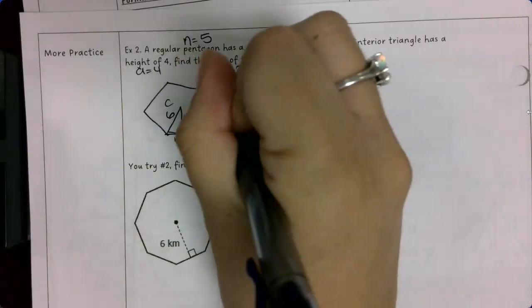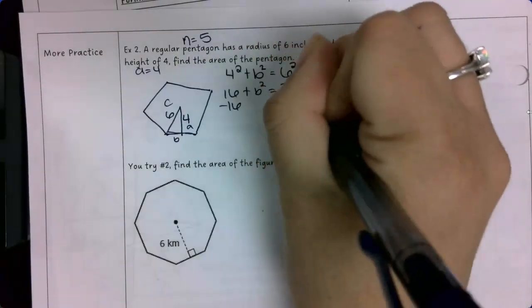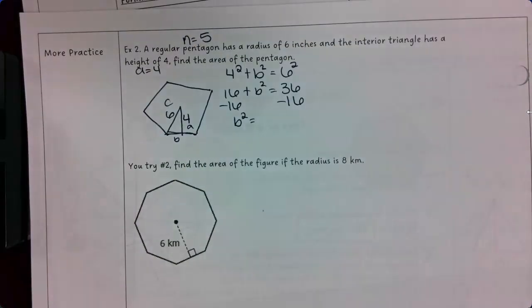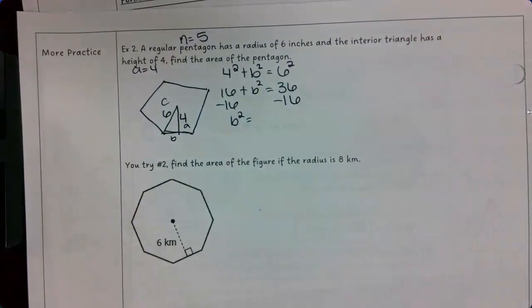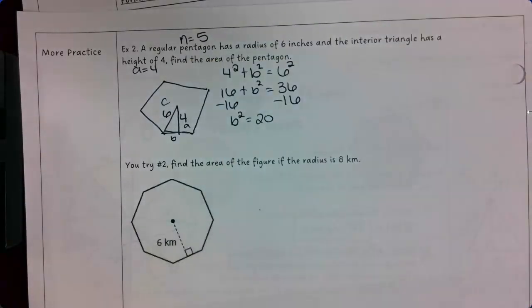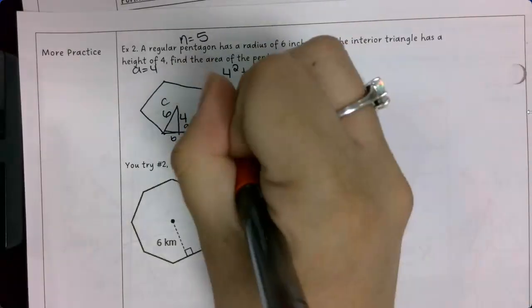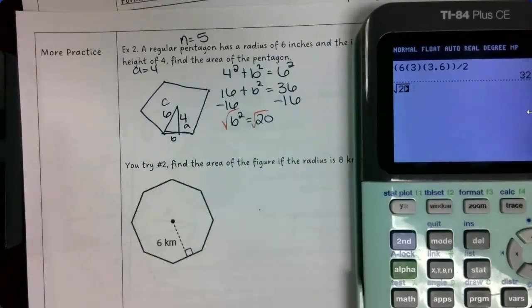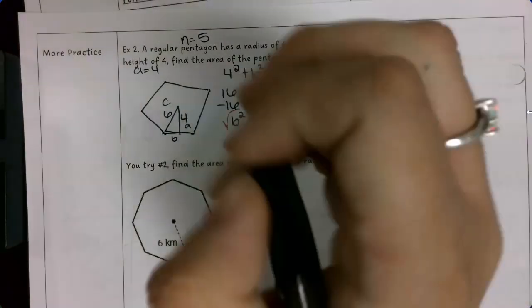Then I subtract 16 on both sides. Gets me 20. Then I take the square root of both sides. Again, rounding to one decimal place is going to give me 4.5.